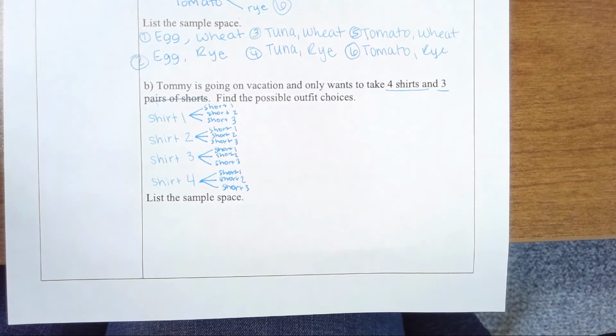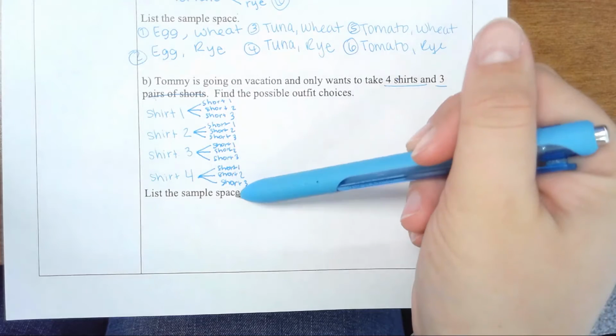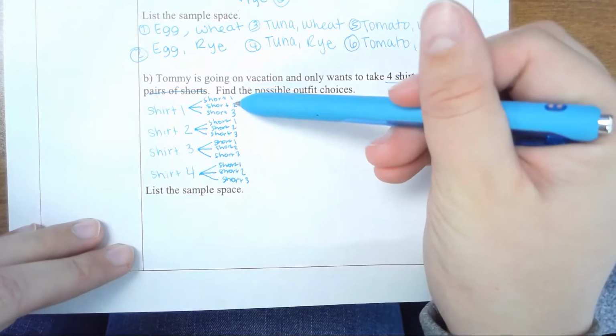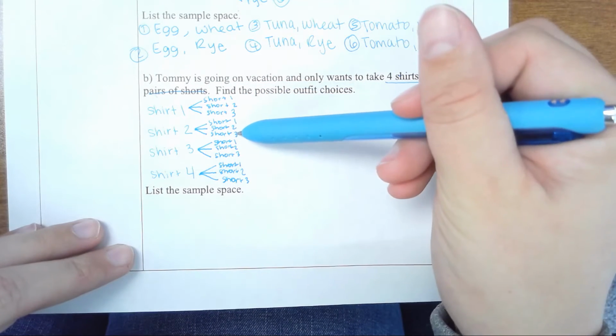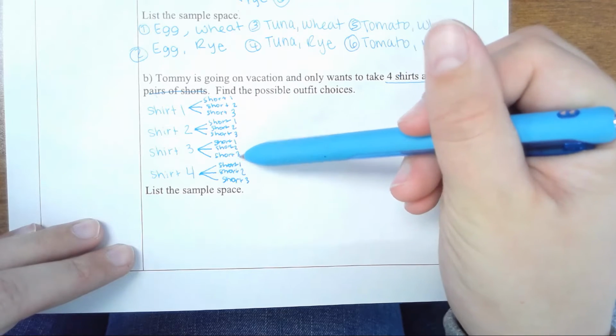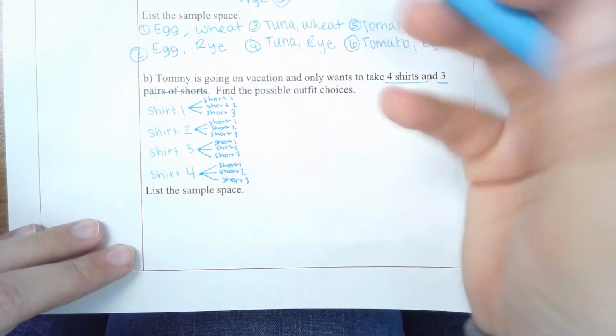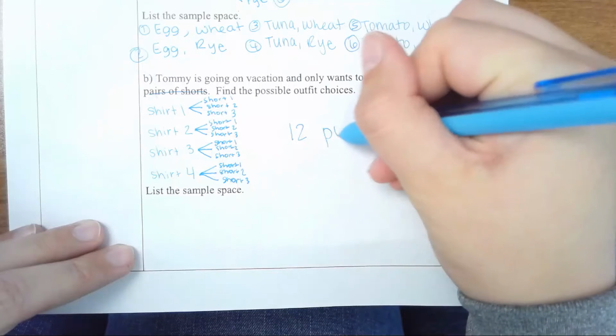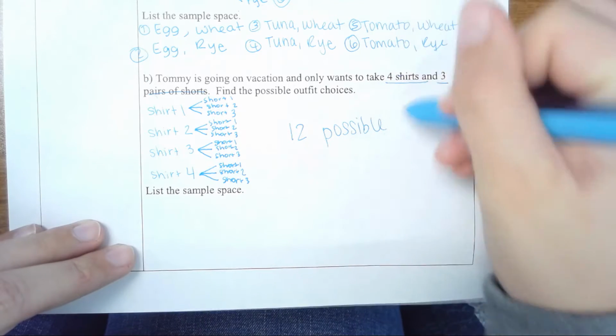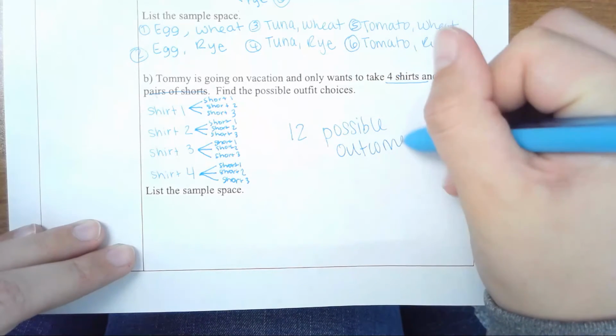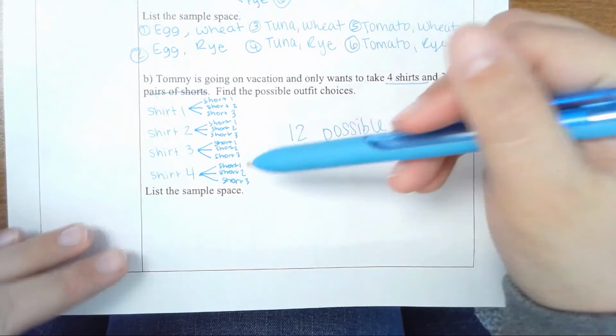Okay, so let's see how many different options we can choose from. To figure out how many different combinations you have, you just add up your last column. So we have 1, 2, 3, 4, 5, 6, 7, 8, 9, 10, 11, 12. So there's 12 possible outcomes, and I got that by adding up this last column.